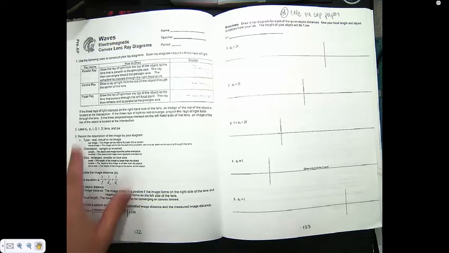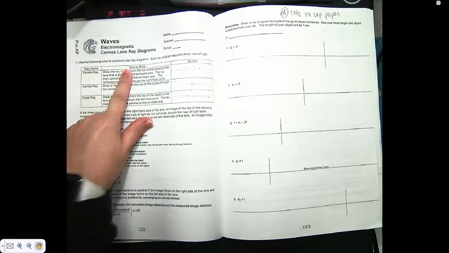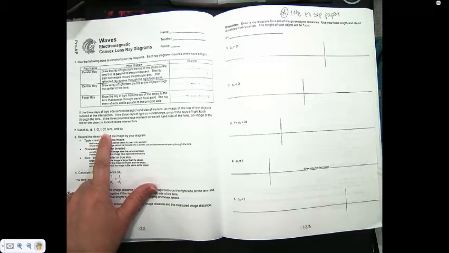So the first step here was the rules. In drawing a ray diagram, the first thing we want to do is label the object distance, image distance, label the image I, the object O, the focal length F, and 2 times the focal length, which is really a reference point.